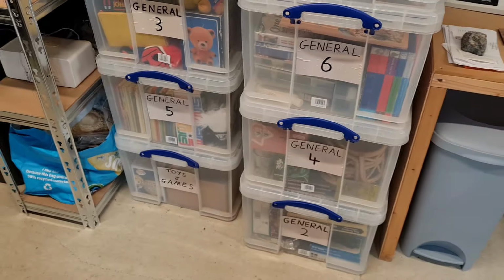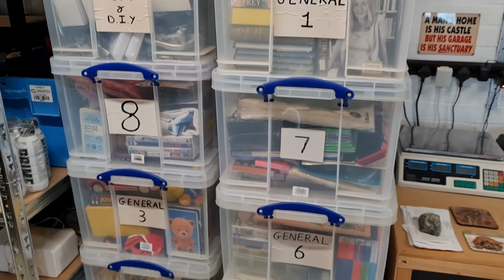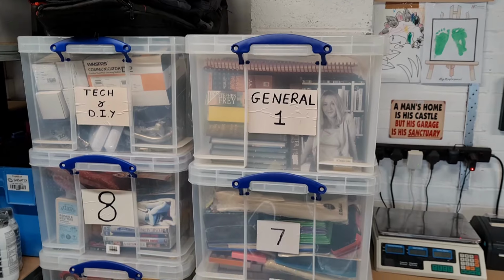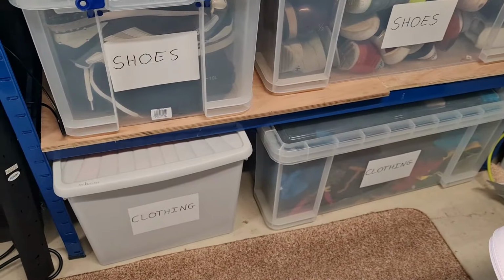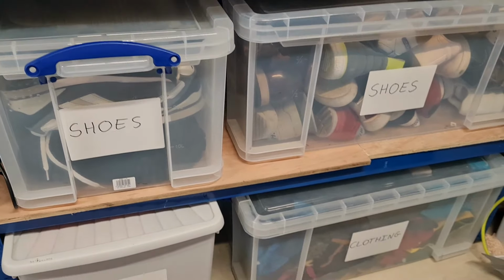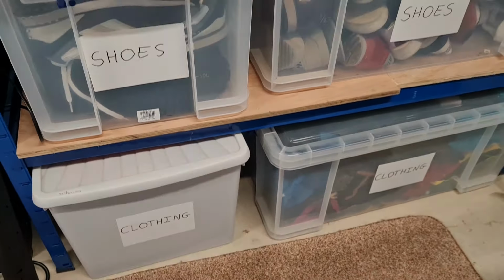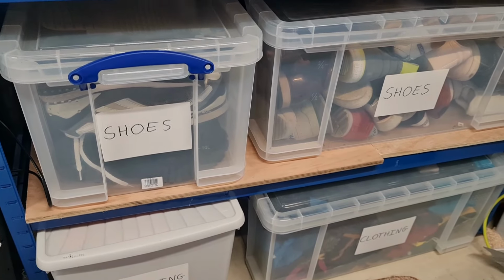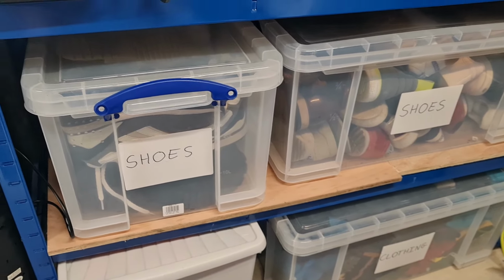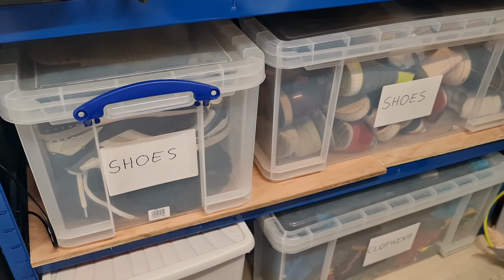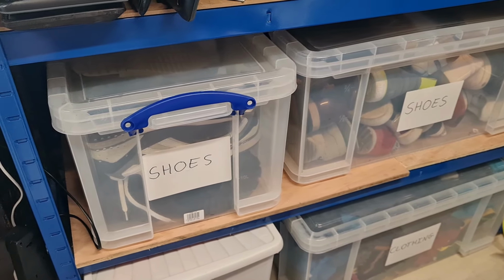So I've got different areas in the garage that I store my stock. I have 12 of these big boxes. I have 10 here, and I have some more over here. My clothing and shoes are just all in these boxes, which is quite easy. You don't really need a SKU. On my listings I will just say it's stored in the shoes box or in the clothing box, and if for whatever reason the item is stored elsewhere I can put the number of the box.